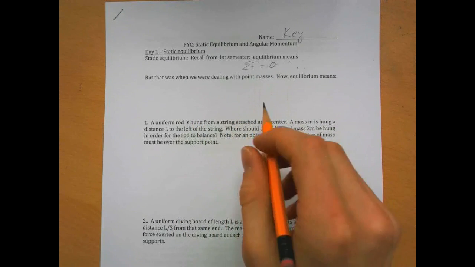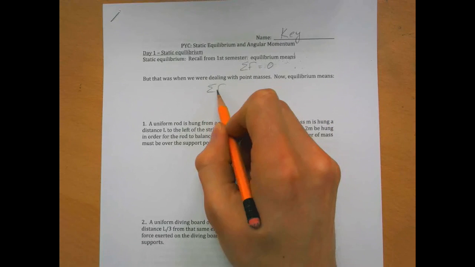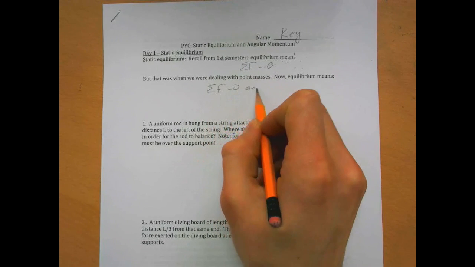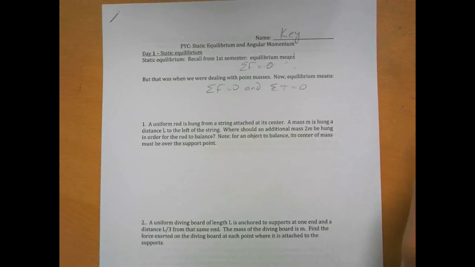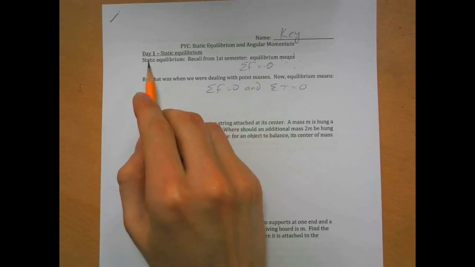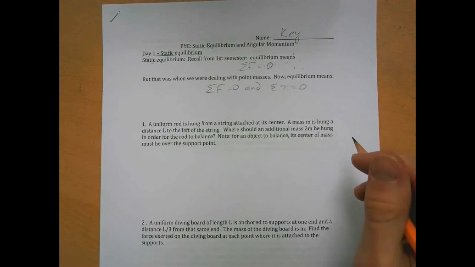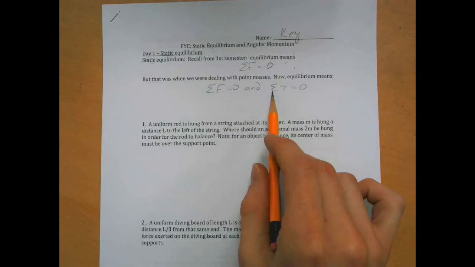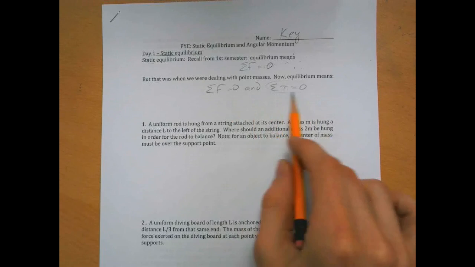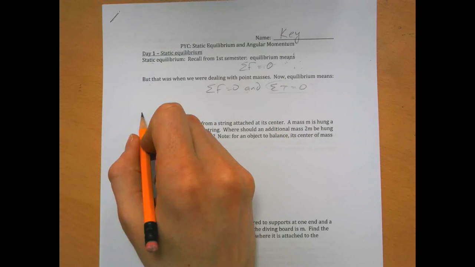So now, when we're dealing with objects that are not point masses, equilibrium means both the net force is 0 and net torque is 0. And then static means not moving, so static equilibrium is referring to objects or systems that are not moving at all. In some cases we'll just write net torque equals 0. In some cases we'll have to write both and have two unknowns and solve and so forth.